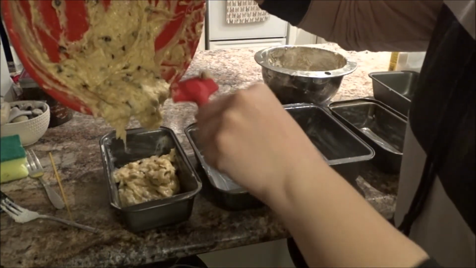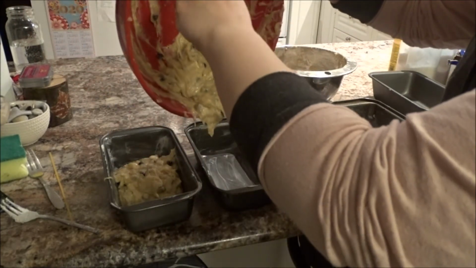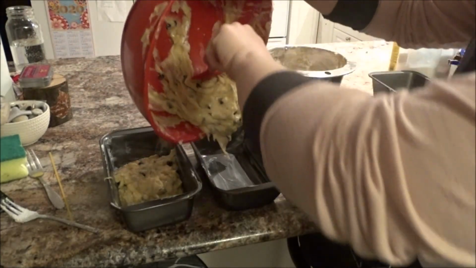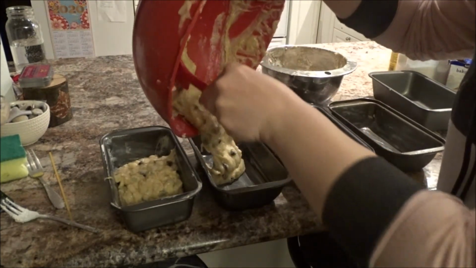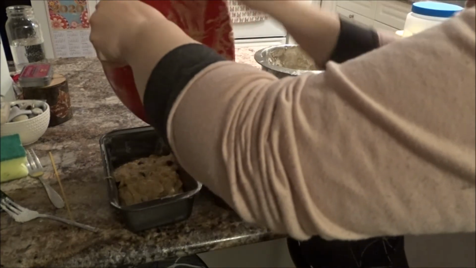I'm trying to approximate what half would be in this bowl. I'm just going to switch hands so it's a little bit easier.